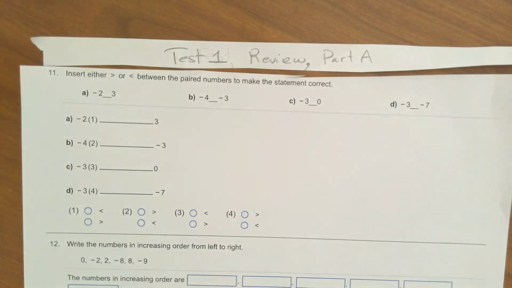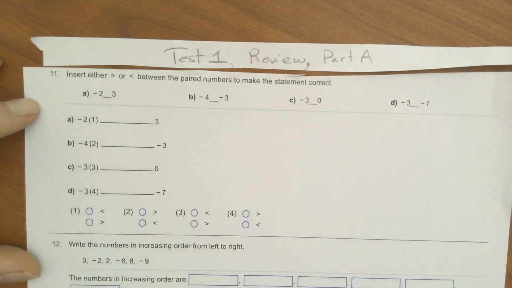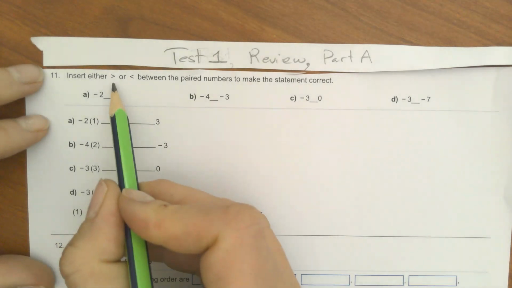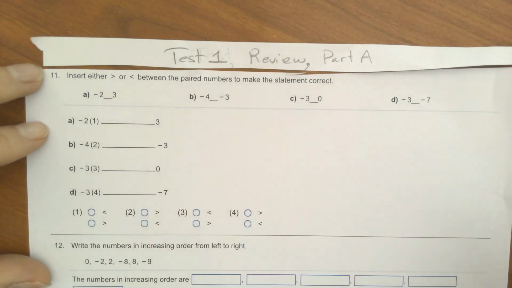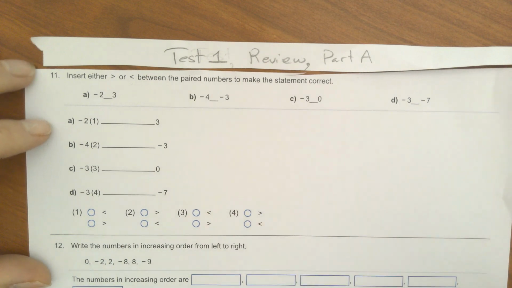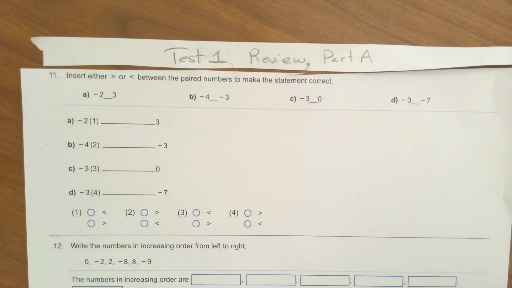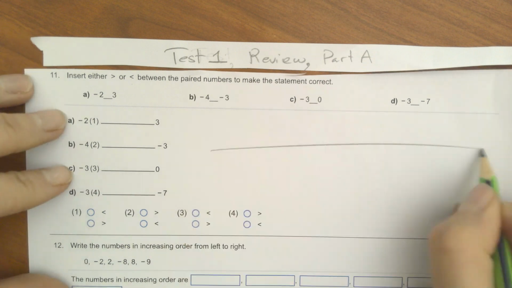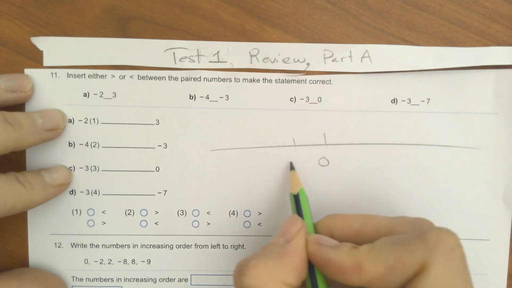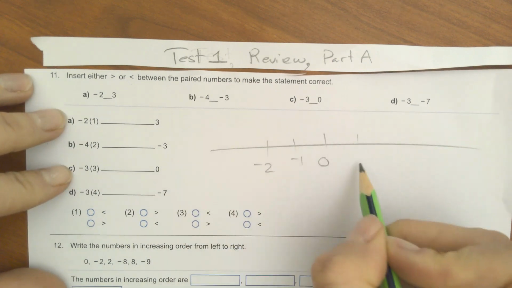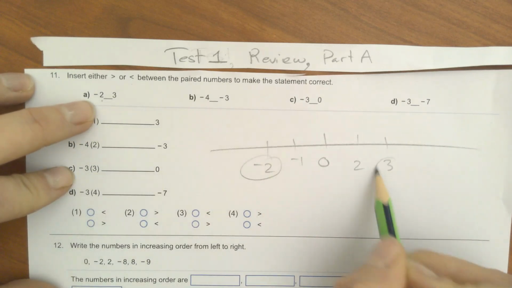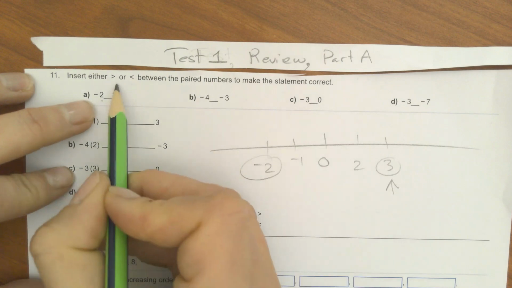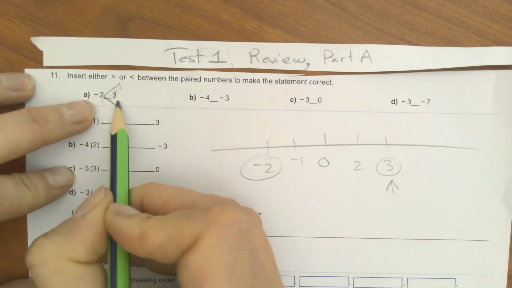Test 1 review, Part A, questions 11 to 13. Insert a greater than or less than sign between the paired numbers. So we need to say which number is bigger, which number is smaller. I always have a number line: -1, -2, 2, 3. So -2 and 3, this one is bigger, so the alligator has to eat the bigger number.